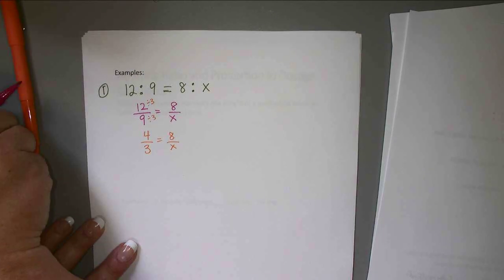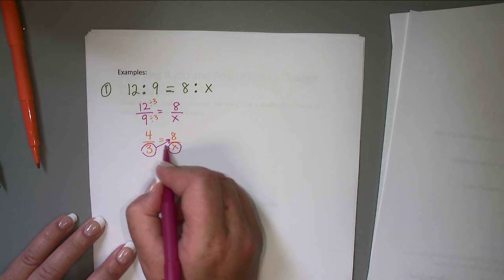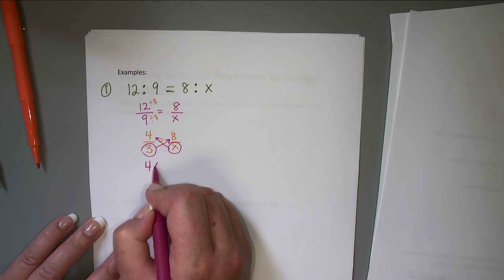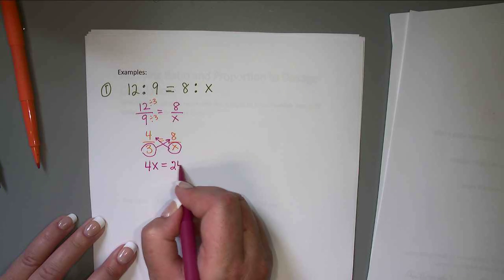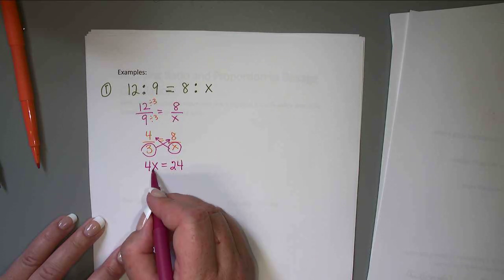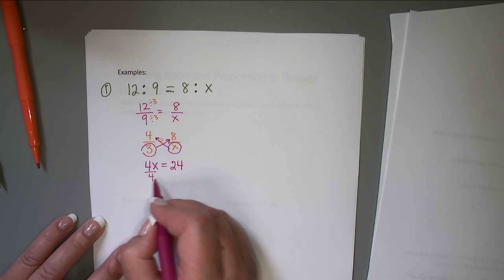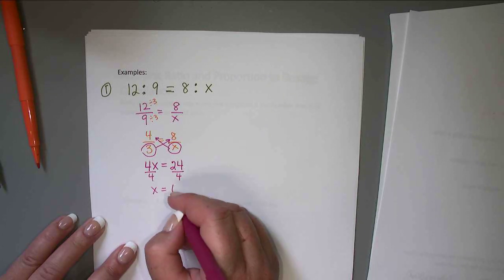Okay, now to cross multiply, we're going to multiply the 3 by the 8 and the x by the 4. So we'll have 4 times x, and 3 times 8 is 24. And then we have 4x equals 24, so x would have to be 6. You can see that by dividing both sides by 4. 24 divided by 4 is 6.